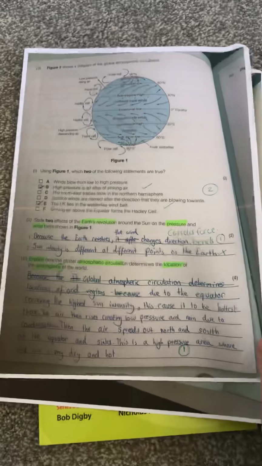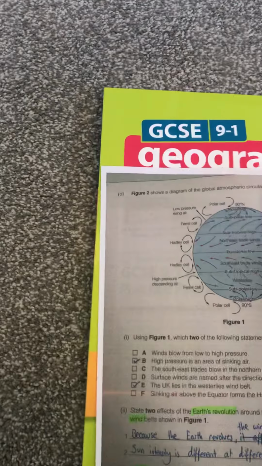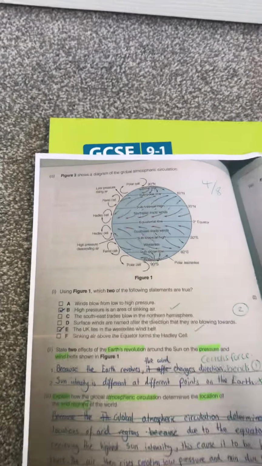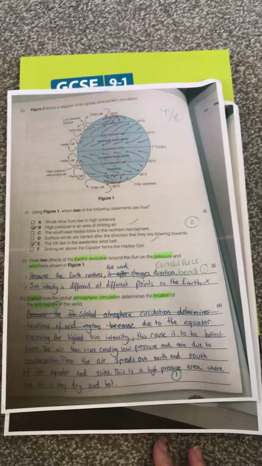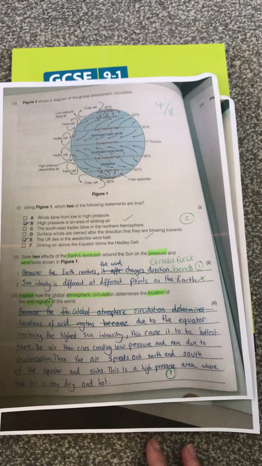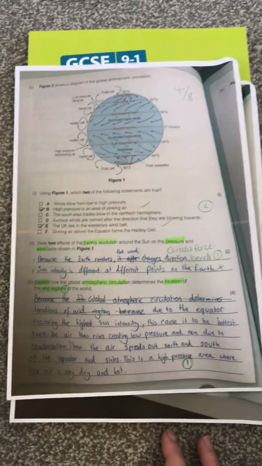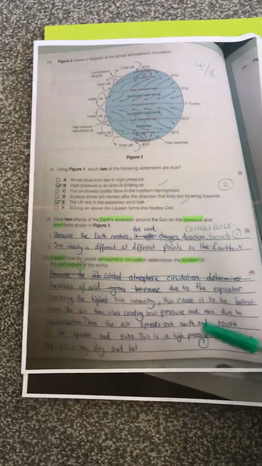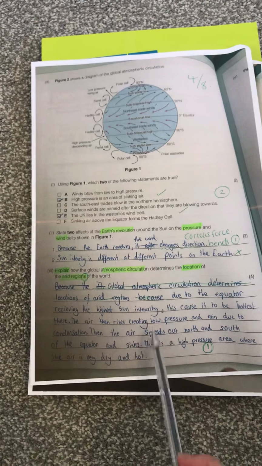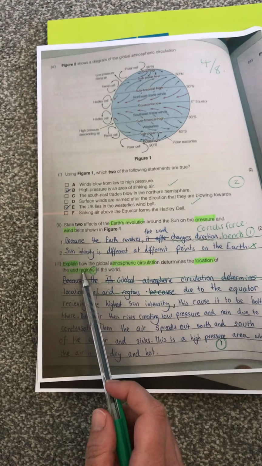So this person has got 4 out of a possible 8. I know who this person is, so I will log theirs for them. But what I am going to ask you to do is when you mark yours, please send me a message with how much you got out of 8 so I can log it. And this person, I would say your next step is to rewrite this question telling me where those arid regions are and why they are there, please.